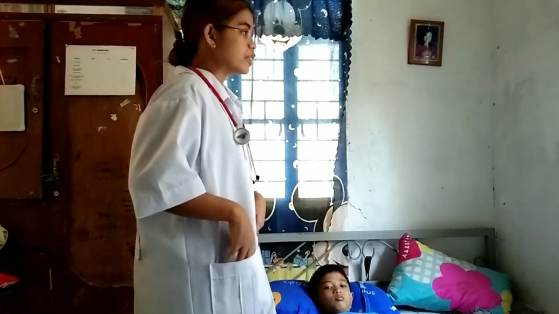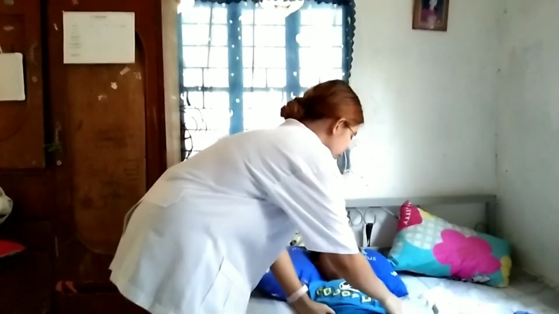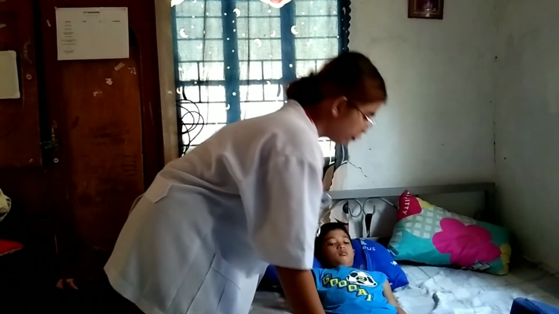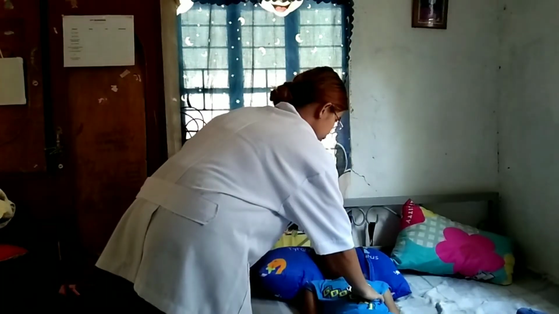So after the radial pulse, I am going to do the apical pulse. First, we're going to position our clients in the supine position because it is comfortable for him. So after that, we need to locate the apical pulse of our clients, which is this part.